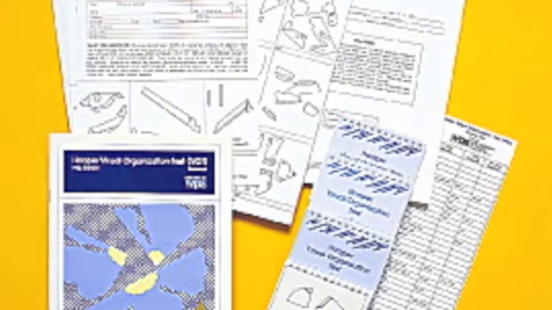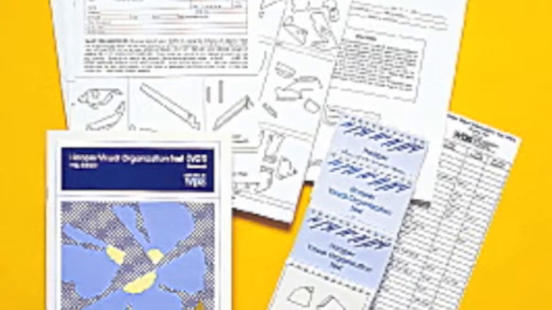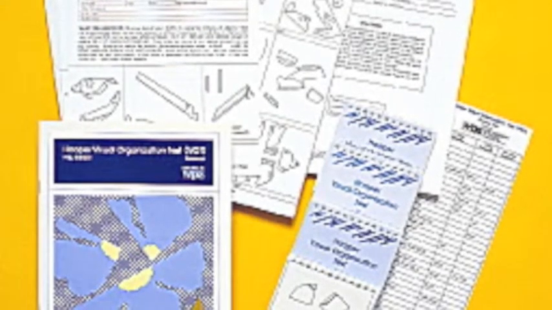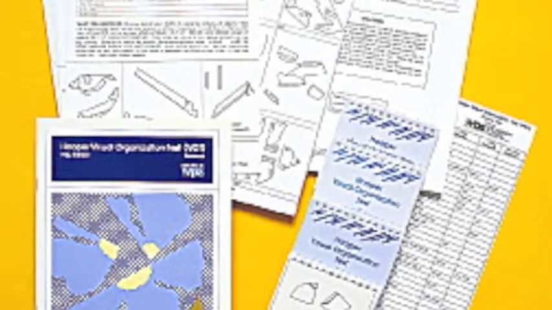For more information on the Hooper Visual Organization Test, you can go online to wpspublish.com. The manual also provides all the necessary information to administer and score the assessment, as well as all the psychometric properties.